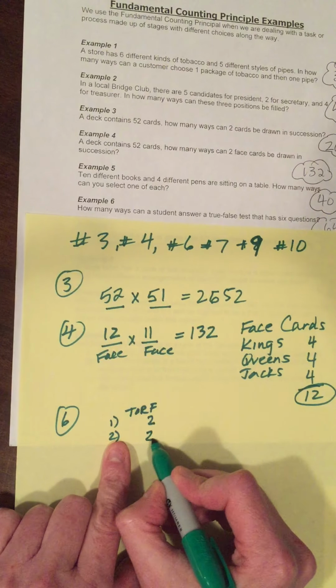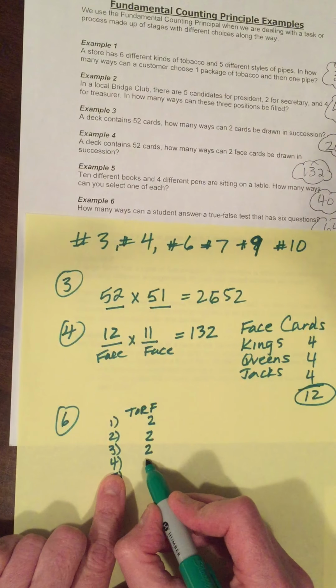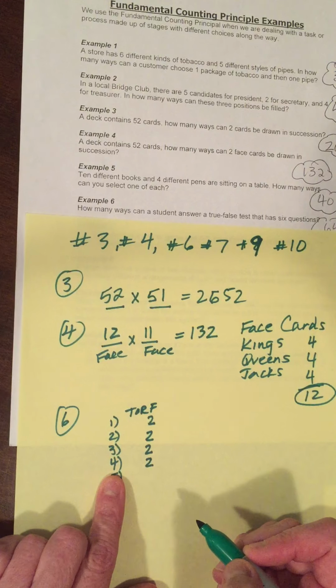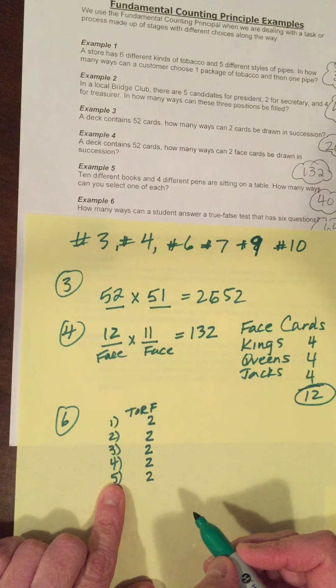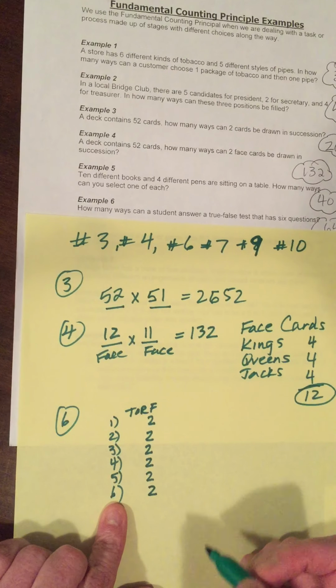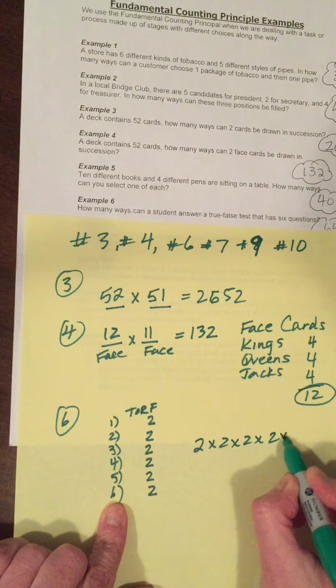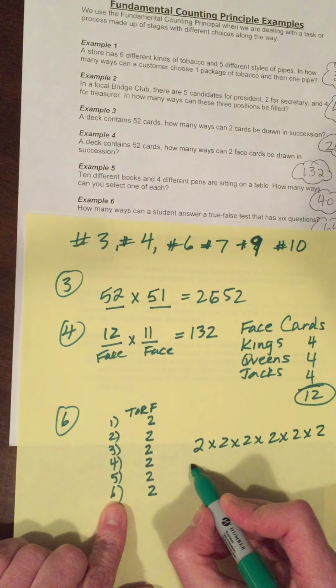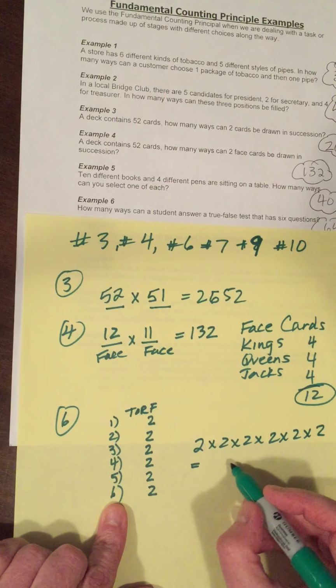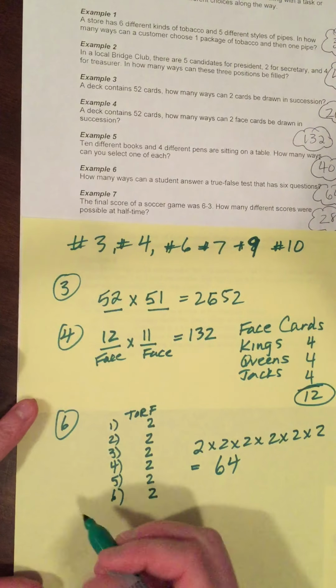How many choices for question 2? 2. Question 3? 2. Question 4? 2 choices, true or false. Question 5? 2, true or false. Question 6? 2, true or false. 2 times 2 times 2 times 2 times 2 times 2. 64 possible ways.